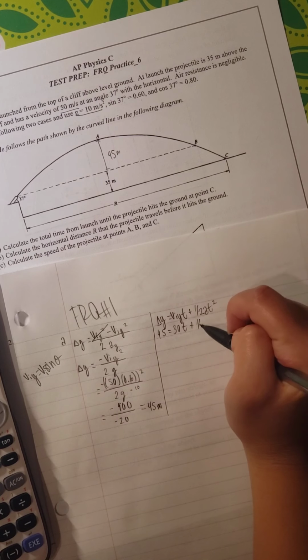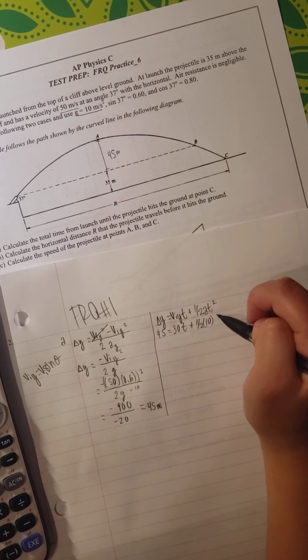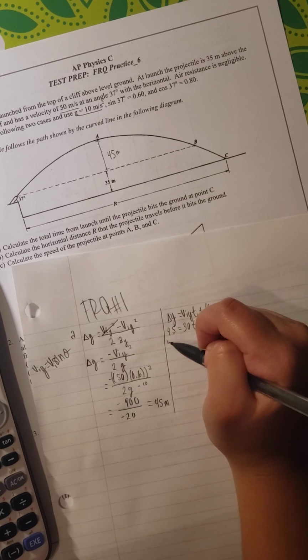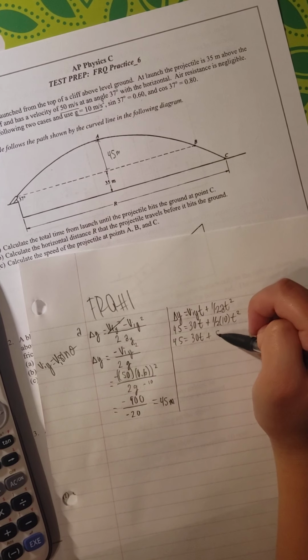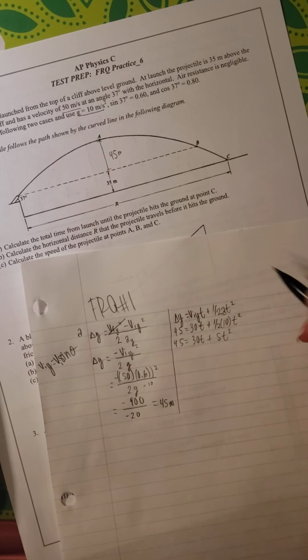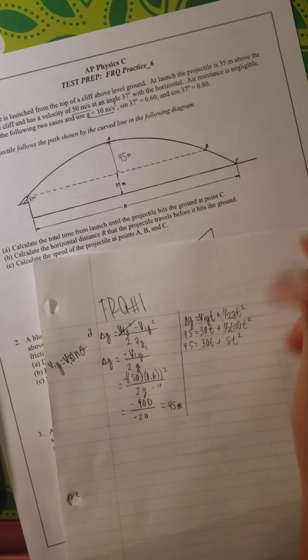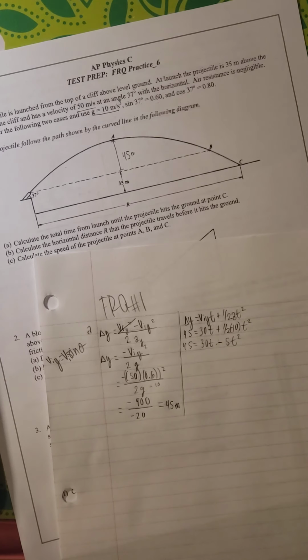And then 1/2, and this is going to be g again, so 10 t squared. And we have to remember g is negative. This would actually be minus.